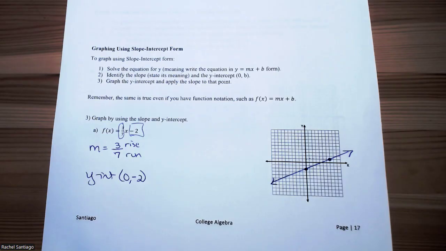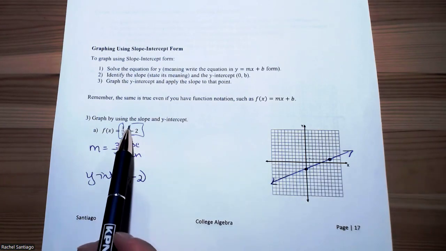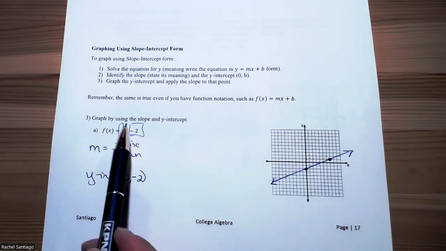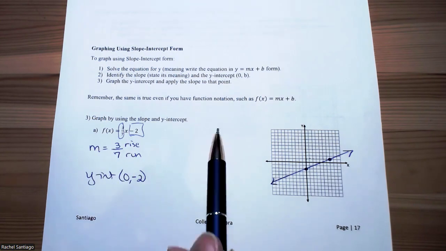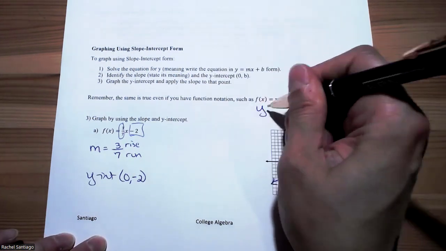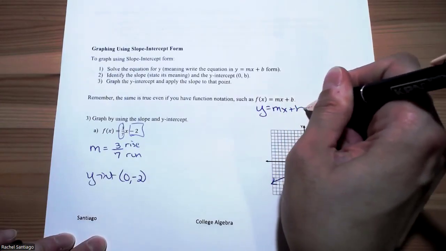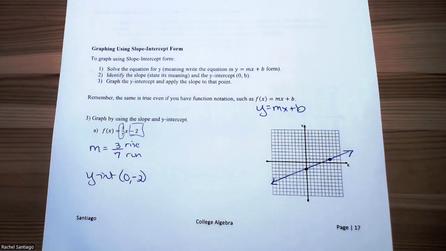We are literally done. So yes, we had function notation, f of x is equal to 3/7 x minus 2. That still means the same as y equals, okay? F of x is another representation for y, okay? Beautiful. Let's go ahead and turn the page.